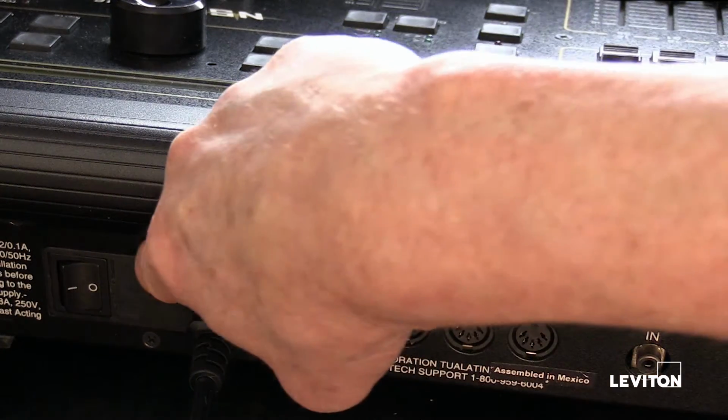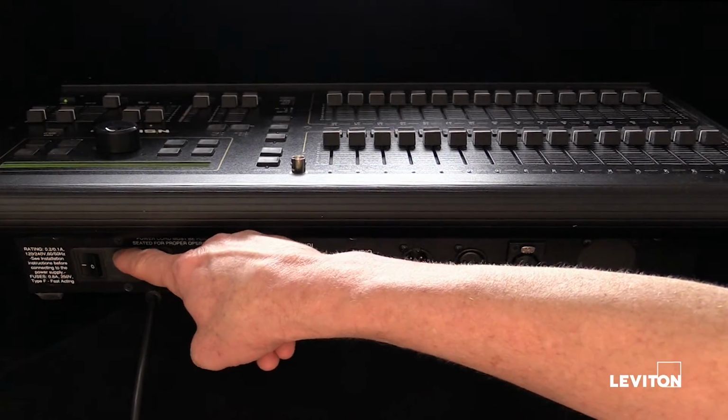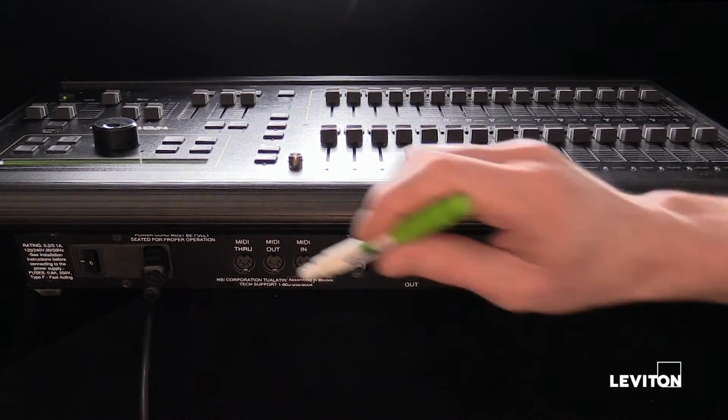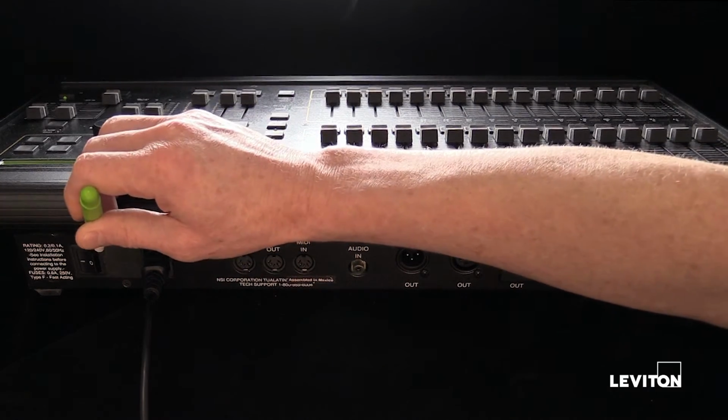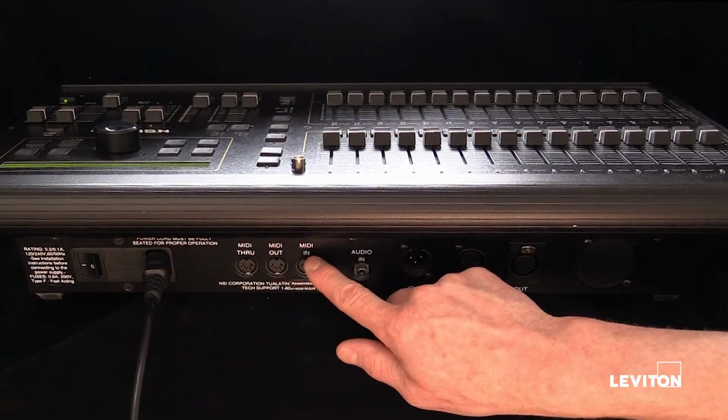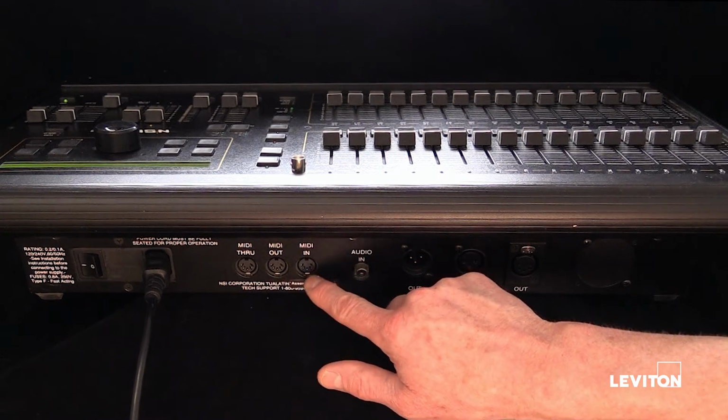Besides your power connector over here on the left with the on-off switch, the fuse is in the middle and your power cord. Fuse is inside here. You'll have to pry that open with a small little screwdriver to see if those fuses are still good or not. That is one thing to check. To the right of that, we've got our MIDI. MIDI through, MIDI out, MIDI in.